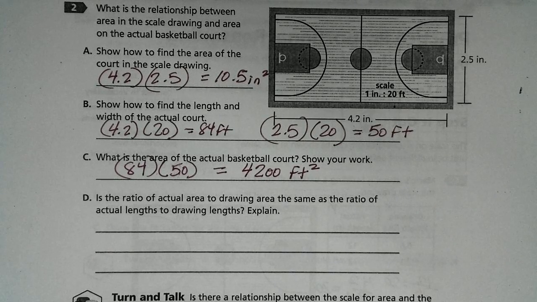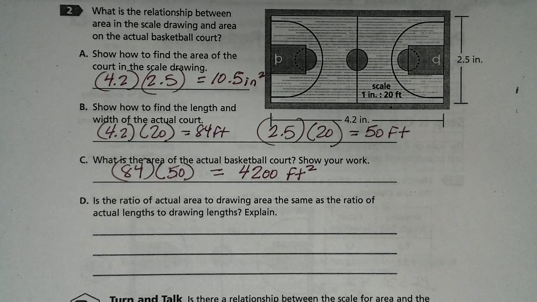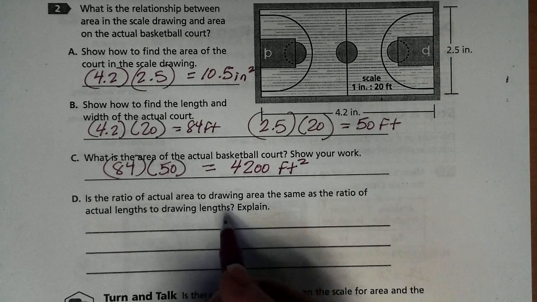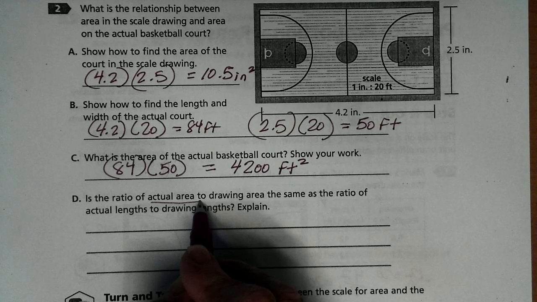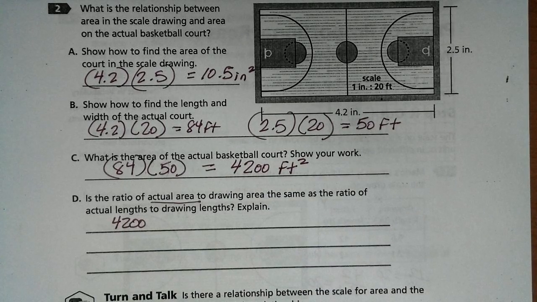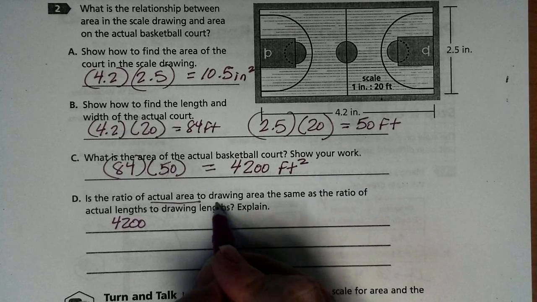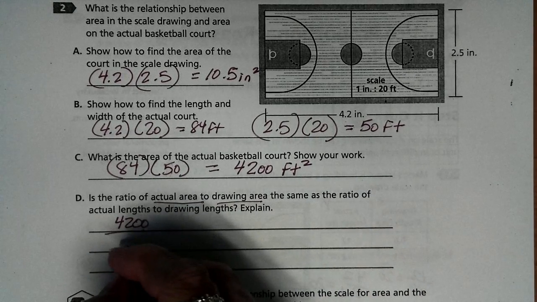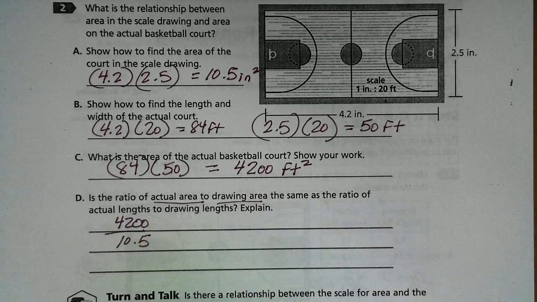All right, so it says, is the ratio of the actual area, okay, so the actual area is 4,200, and the drawing area is 10 5/10, the same ratio as the lengths to the drawing lengths.